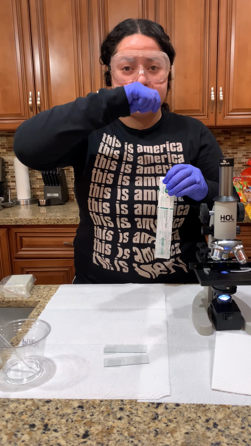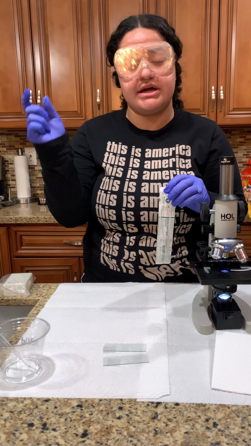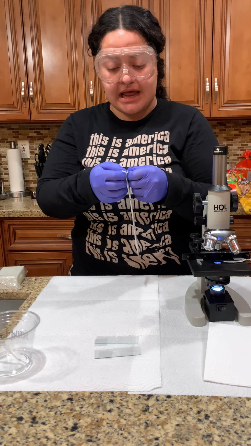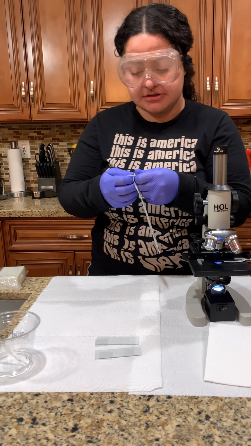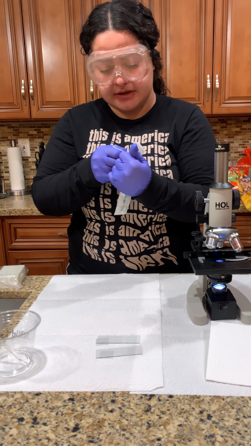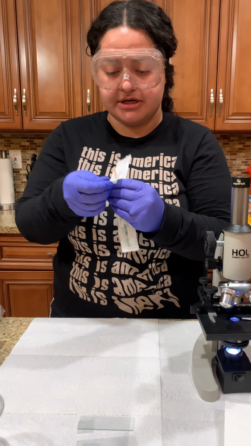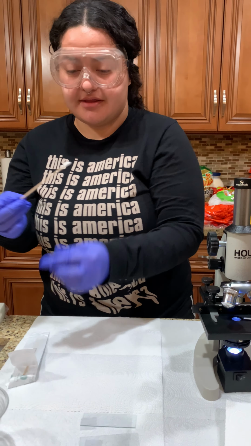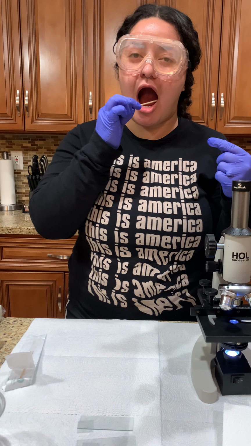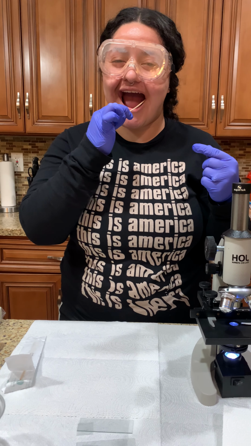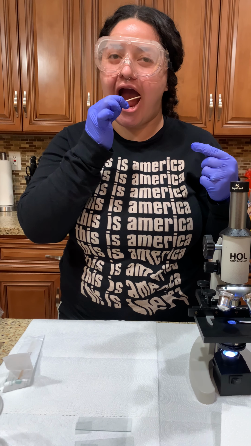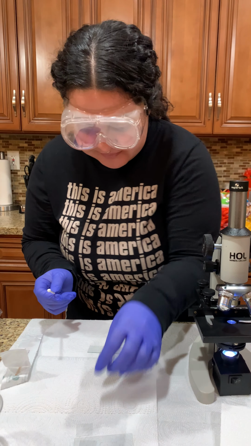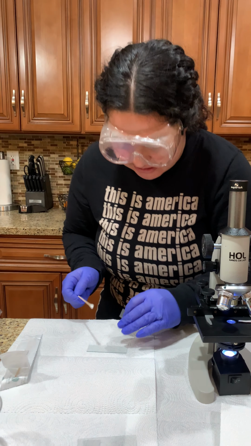So I'm gonna go ahead and swipe my cheek, put it on the slide. I'm gonna put a drop of distilled water and then cover it with the cover slip. And then I'm gonna be able to observe it under the microscope to see any cells. I'm gonna just show you how I'm gonna do that real quick. So I get one of the swabs, and then I'm gonna go ahead and put it into my cheek. It looks weird, I'm sorry. Okay, so I'm gonna go ahead and smear it onto my slide. And I have my slide on top too, okay?